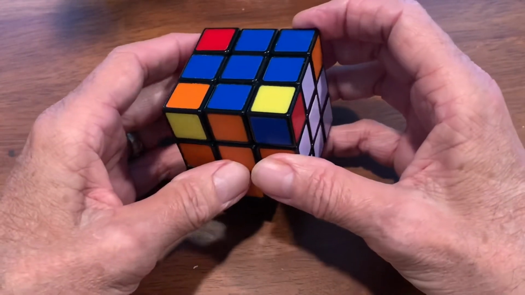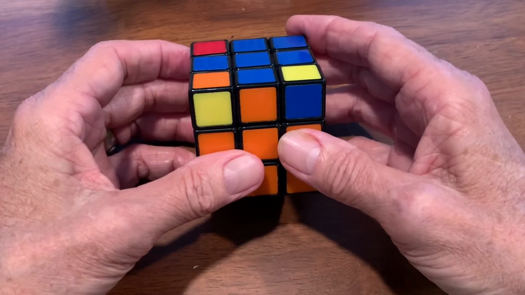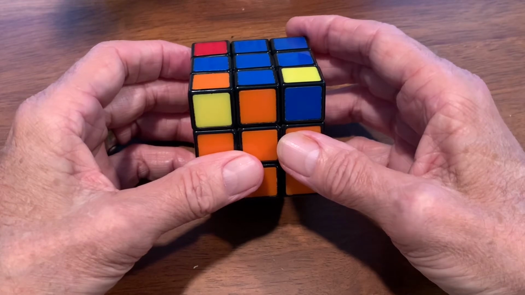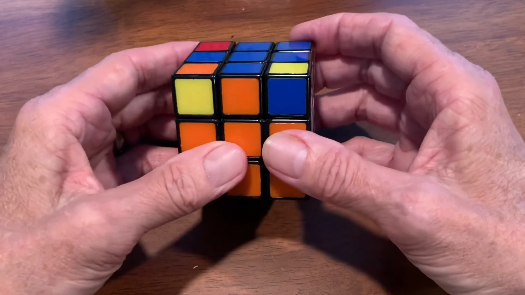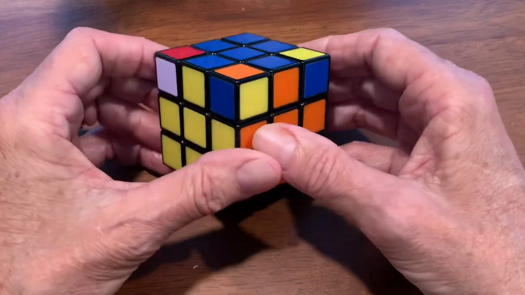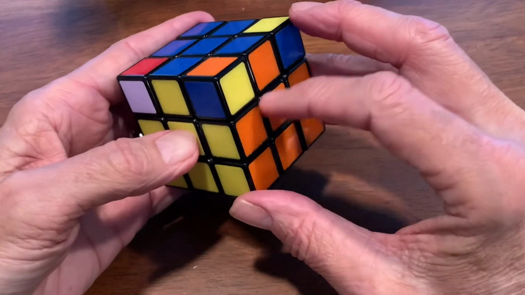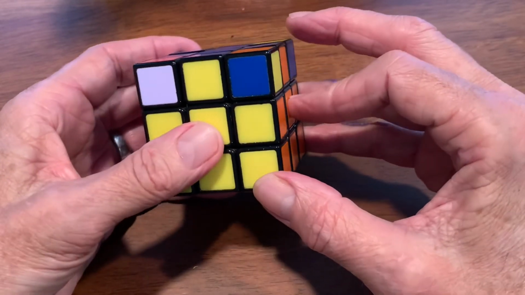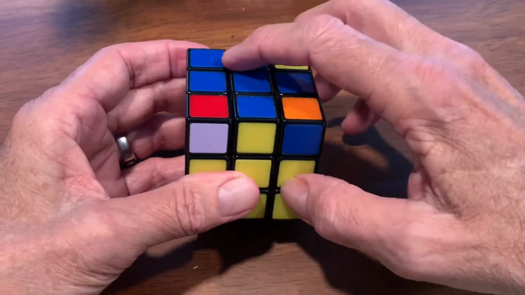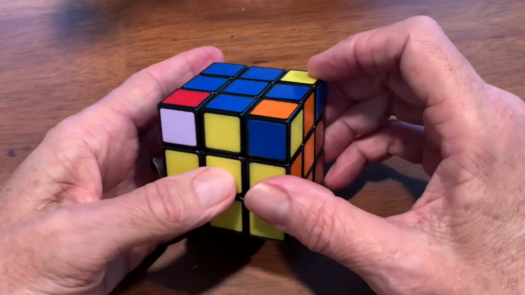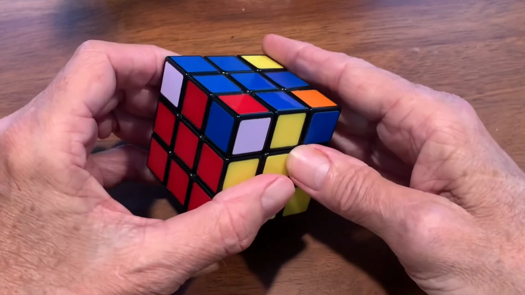When you run into that type of situation, sometimes you'll have one or more in the correct position, and you may have one or two in the correct position and correctly oriented. In this case, we have one cube that is correctly positioned but not correctly oriented. Our goal, first off, is to get each of these cubes in the correct position without regard to correct orientation.